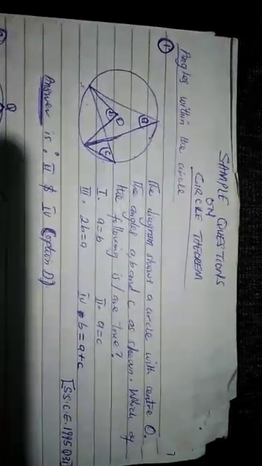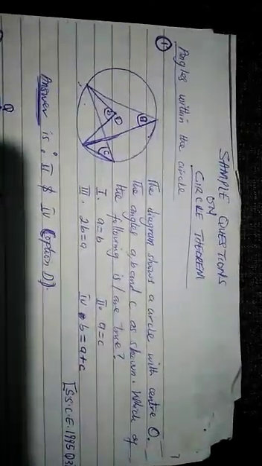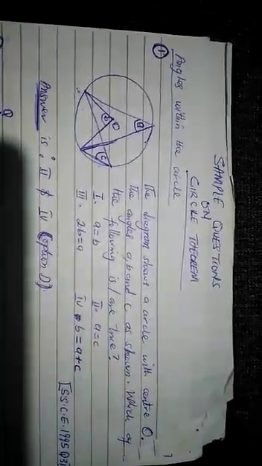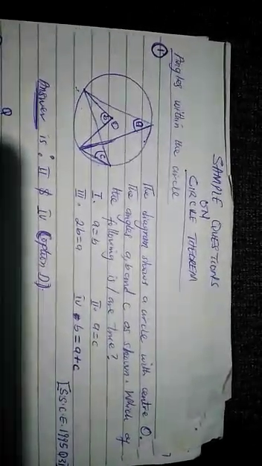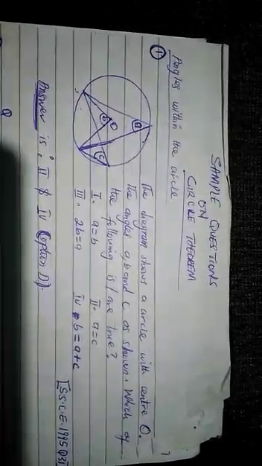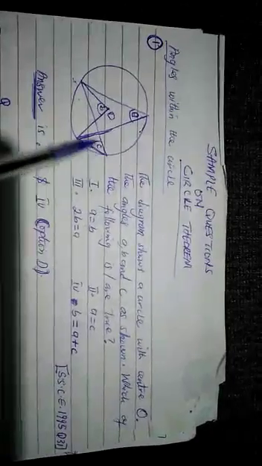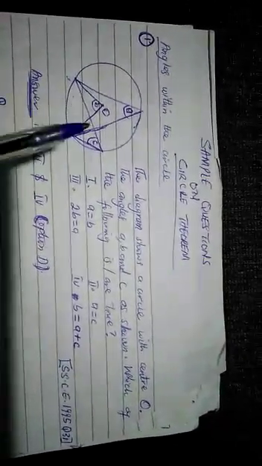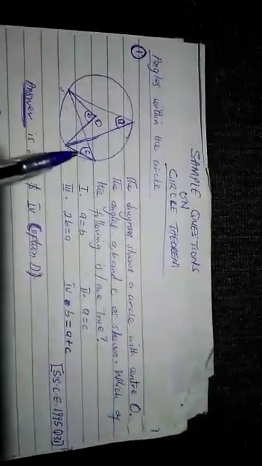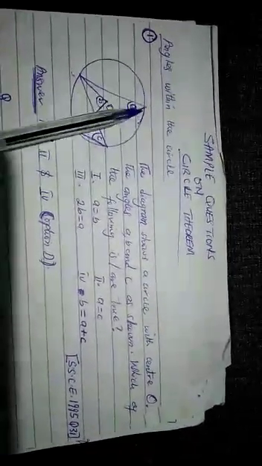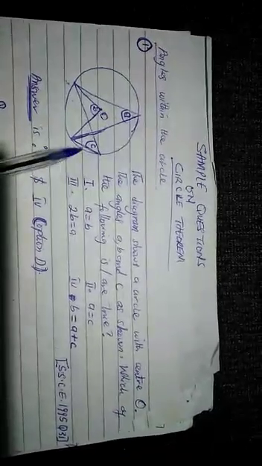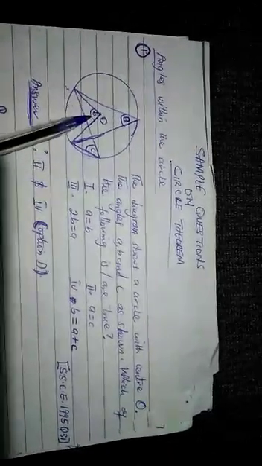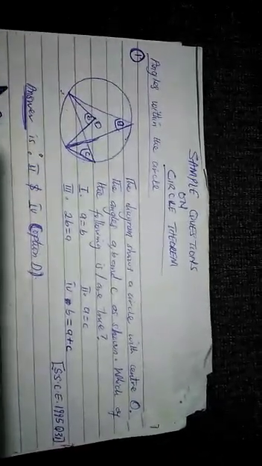Question 1. The diagram shows a circle with center O. The angles A, B and C are shown. Which of the following is true or are true? So first, before you solve it, all that you must do is ask yourself, where are the angles located? We have angles located at the circumference and at the center. Then you ask yourself the next question, how are these angles connected?